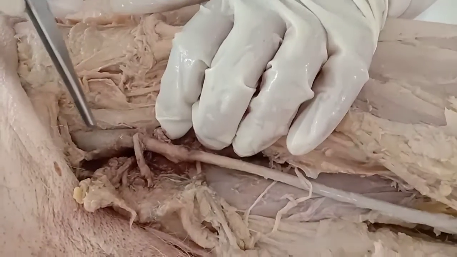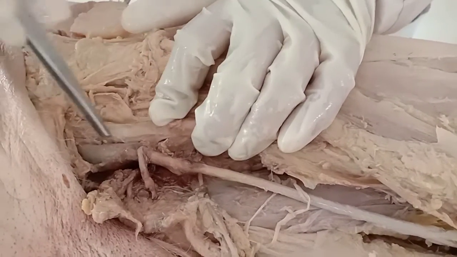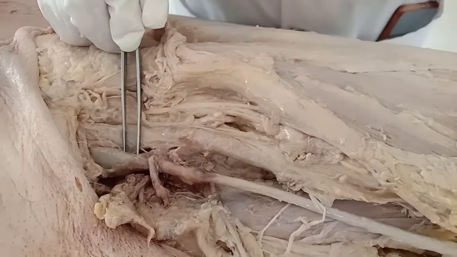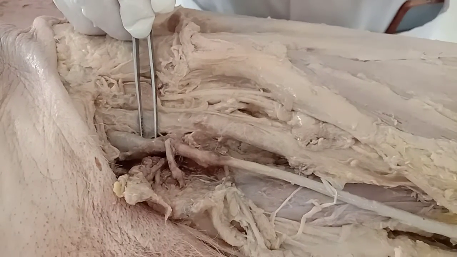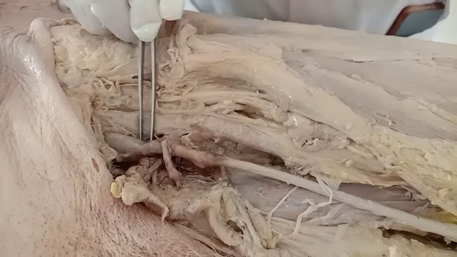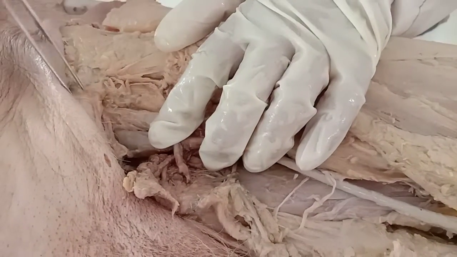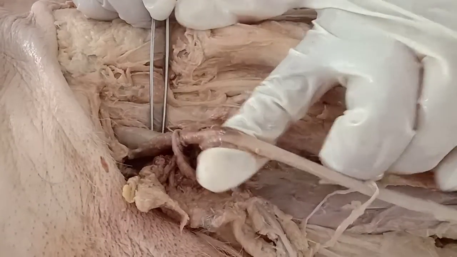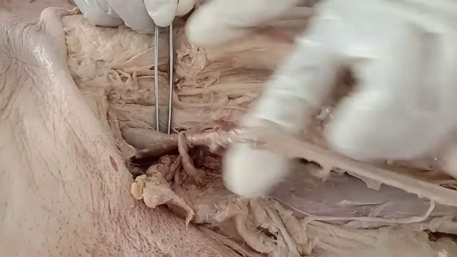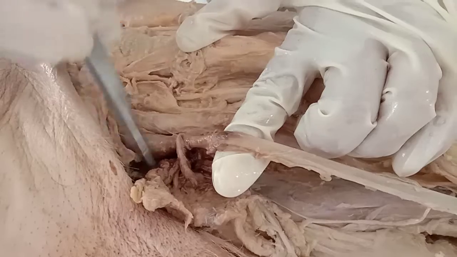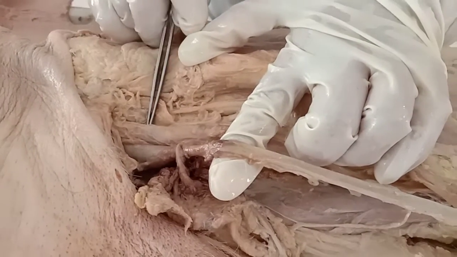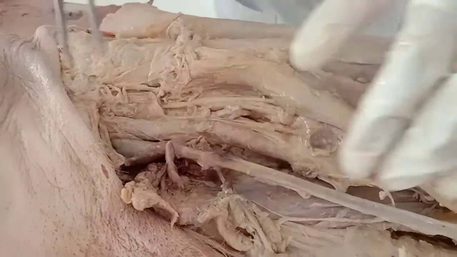Now coming to the femoral vein, this is the femoral vein. It is a continuation of the popliteal vein from the adductor opening in the adductor magnus, and then it continues above as the external iliac vein. The femoral vein receives tributaries: the great saphenous vein and deep veins accompanying the deep branches of the femoral artery.